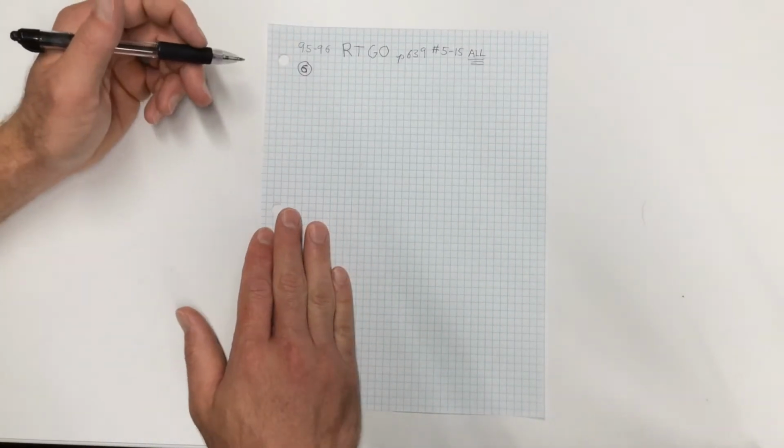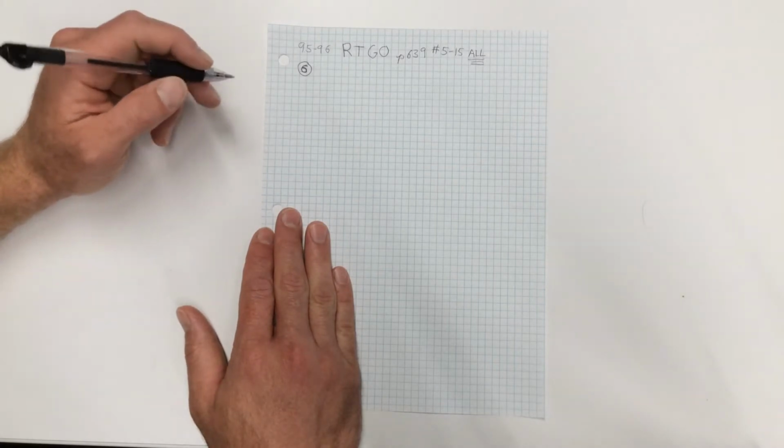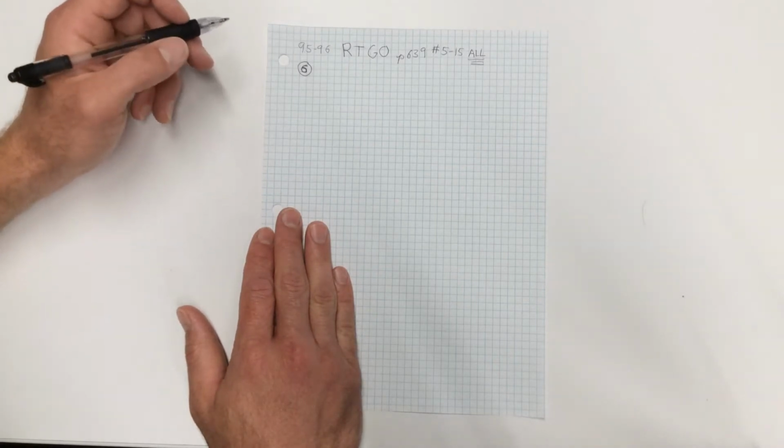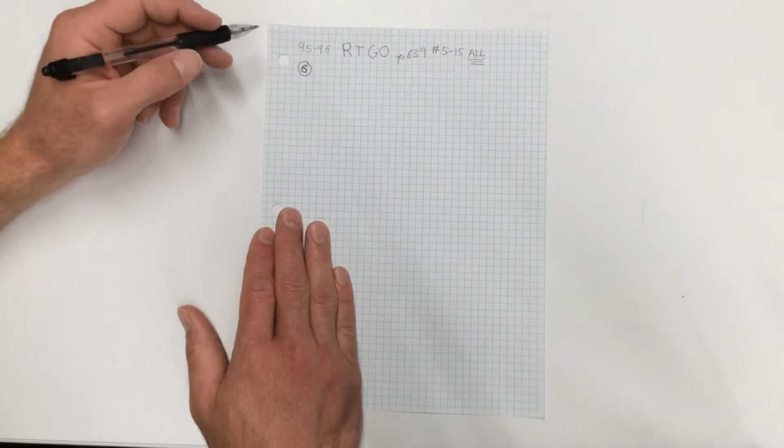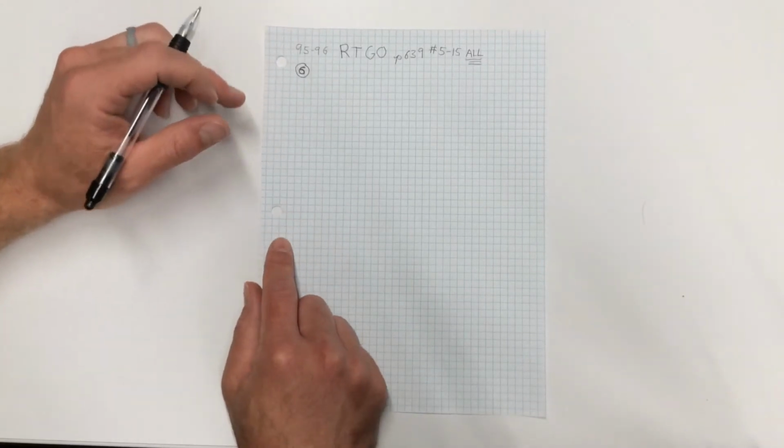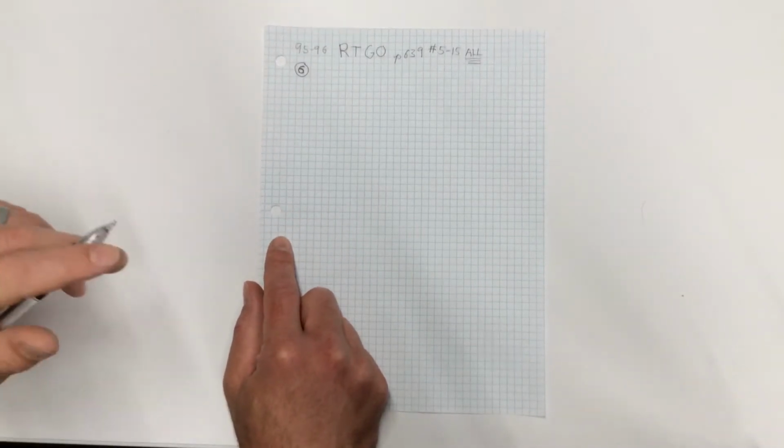We will be having a quiz on Monday. So a quiz on Monday on chapter 9. So let's go ahead and get into the review here, starting with number 6.